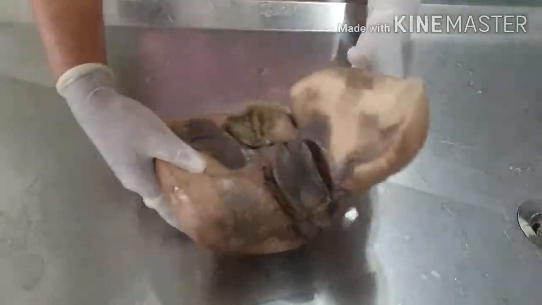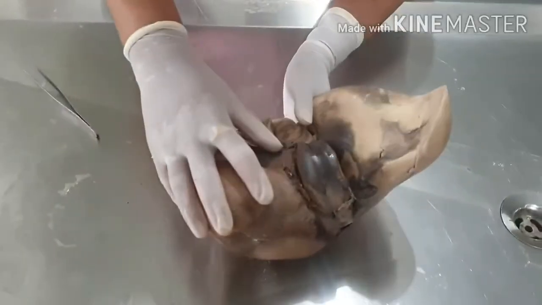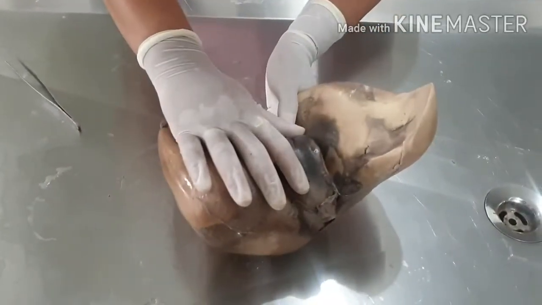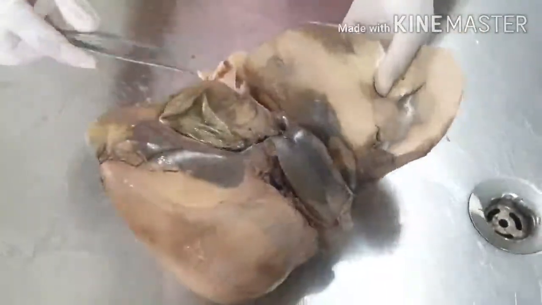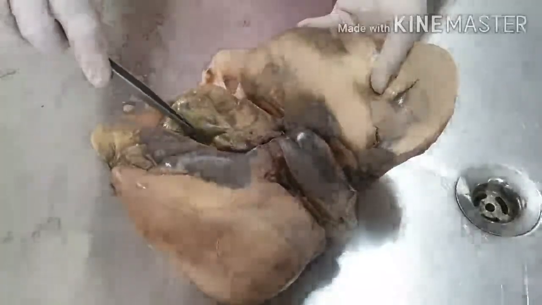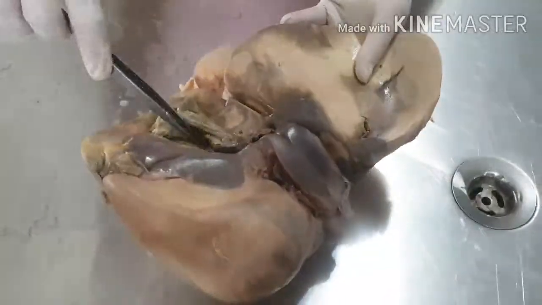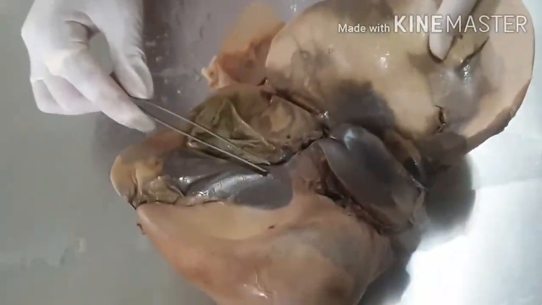Coming to the areas which are not covered by peritoneum on the right lobe. The areas which are not covered are: one, you see this is the inferior vena cava. The groove of the inferior vena cava is not covered by peritoneum. Peritoneum passes on the surface of the inferior vena cava. Similarly, the fossa for gallbladder is also devoid of any peritoneal covering, and the peritoneum passes above the gallbladder.